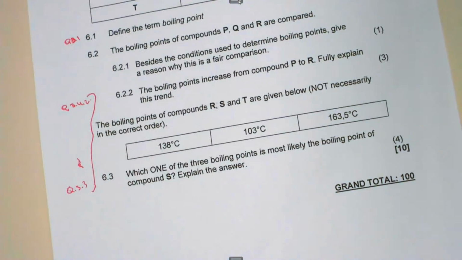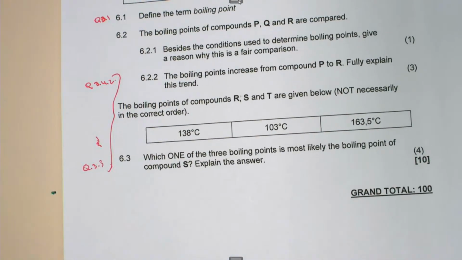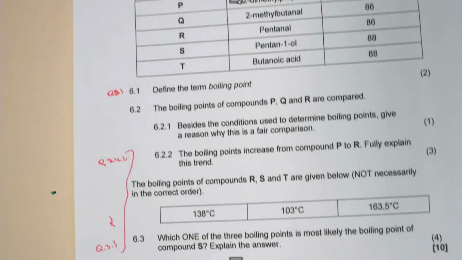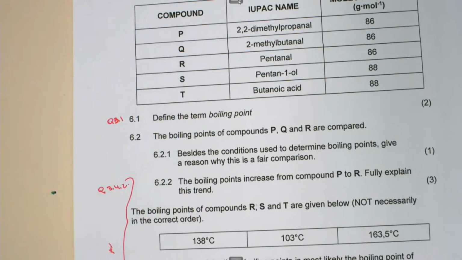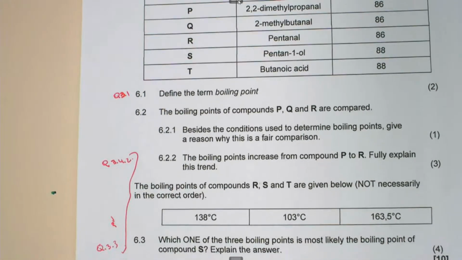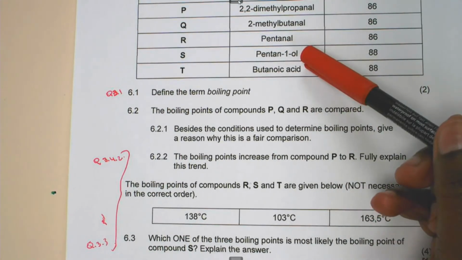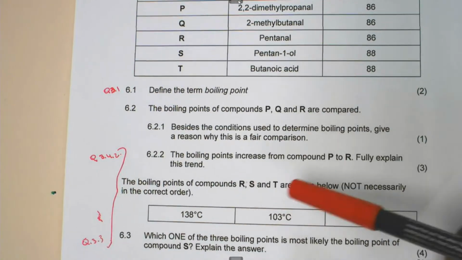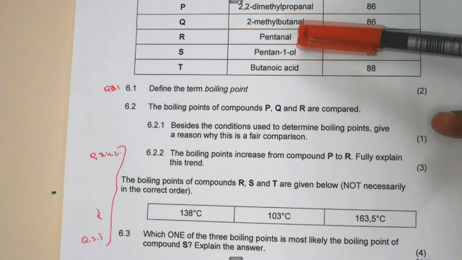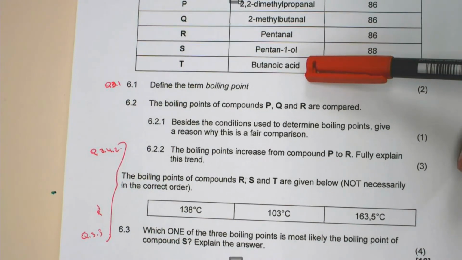Now, let us go to the last question, which is question 6.3. The boiling points of compounds R, S, and T are given below, not necessarily in the correct order. Which one of the three boiling points is most likely to be the boiling point of compound S? And when we look at compound S, it is an alcohol. It's a primary alcohol. So since it is an alcohol, then the learner must compare that alcohol to, remember it says R, S, and T, therefore must compare the alcohol to an aldehyde as well as to the carboxylic acid.